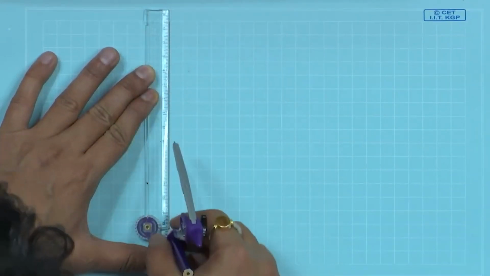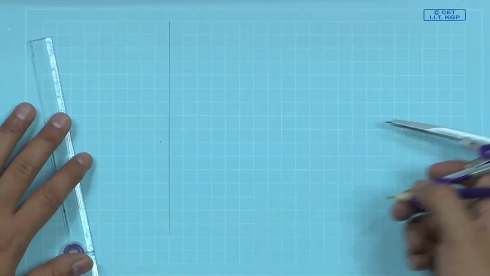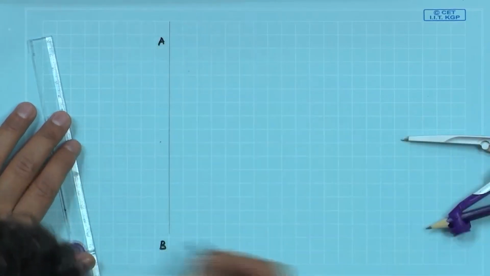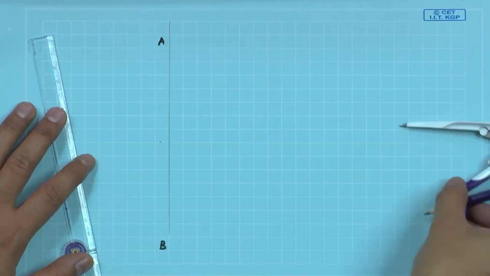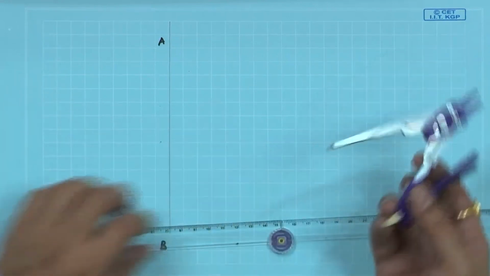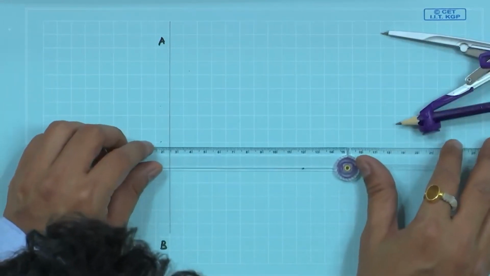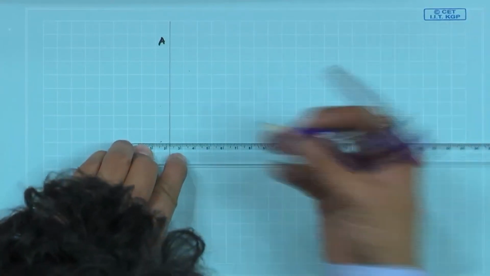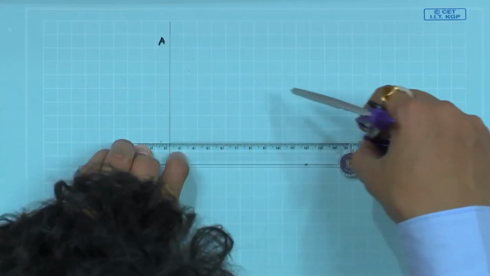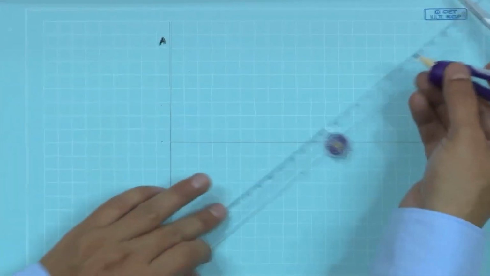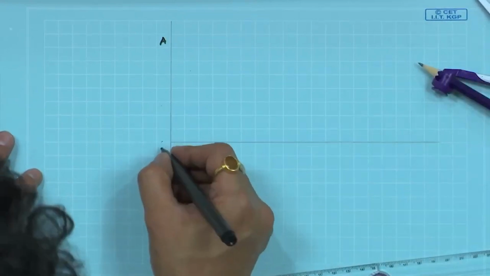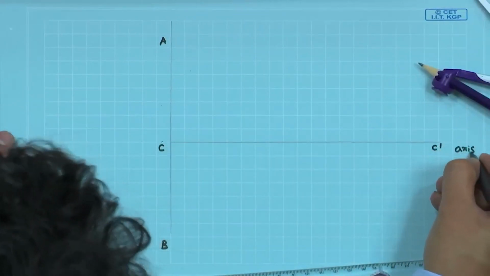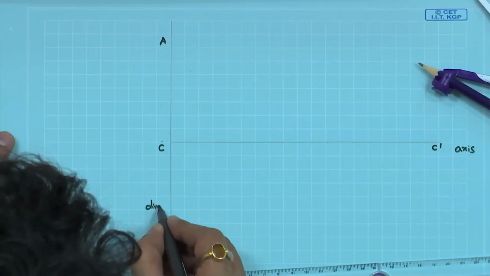The directrix is a vertical line, name it A and B. Draw the axis CC prime, which is a horizontal line, perhaps let us draw a very long line, name it CC prime. This is the axis and this is the directrix.